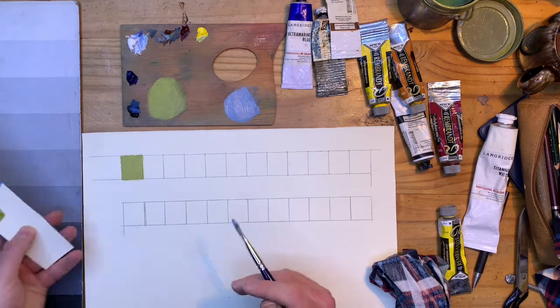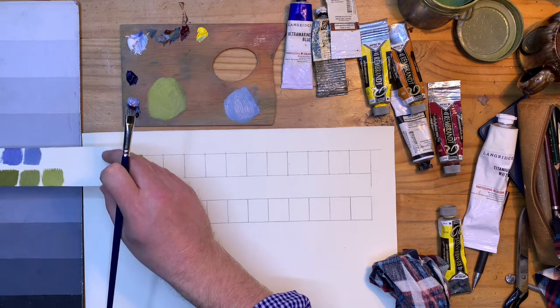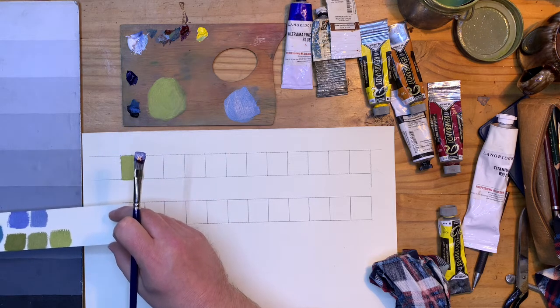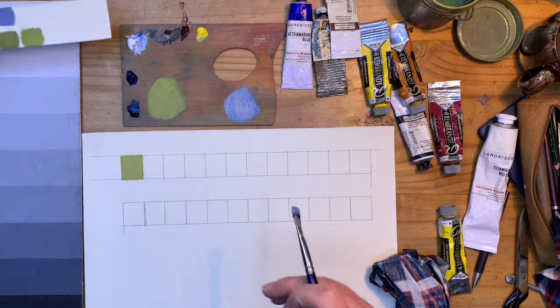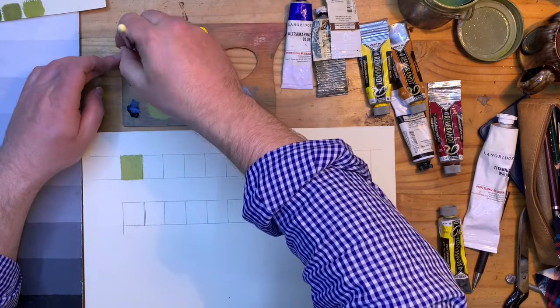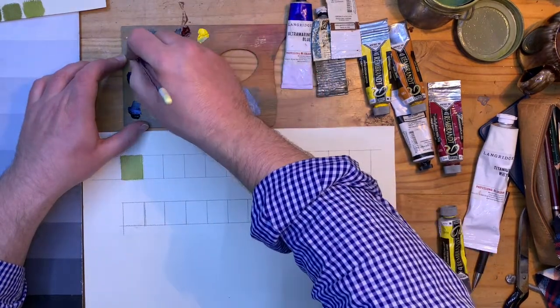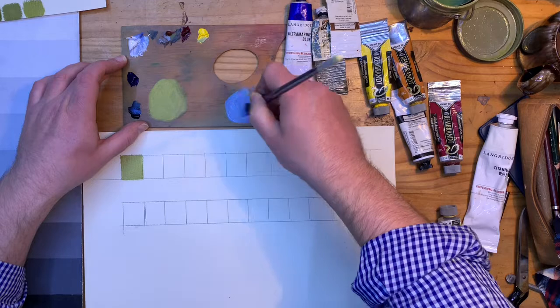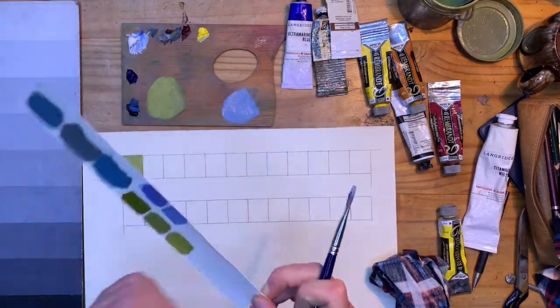Beautiful colour. What you could do is just add more white. And there, I'm quite happy.